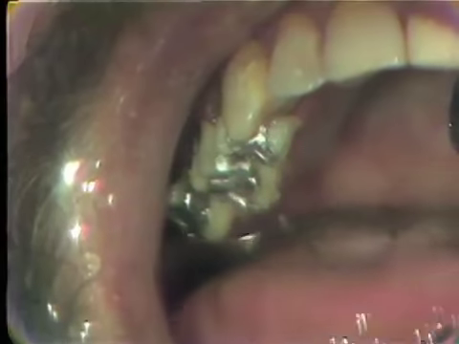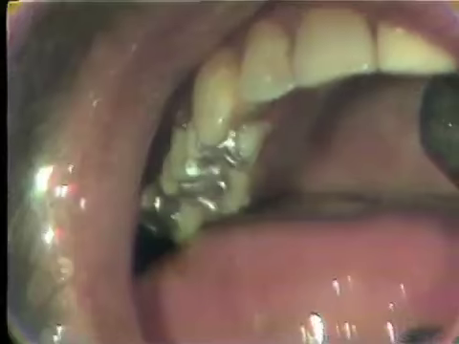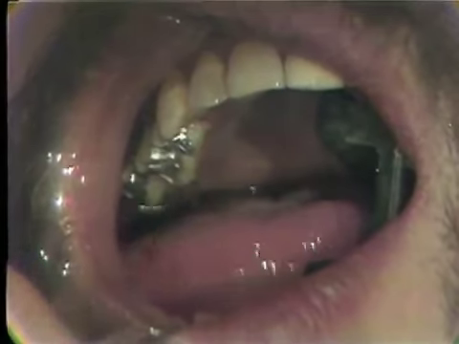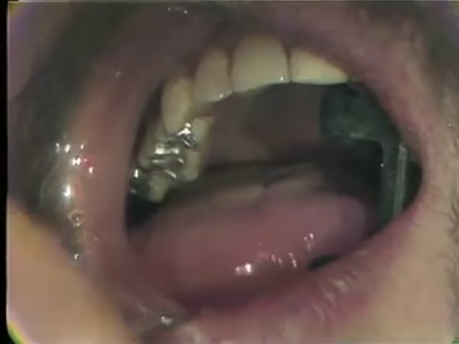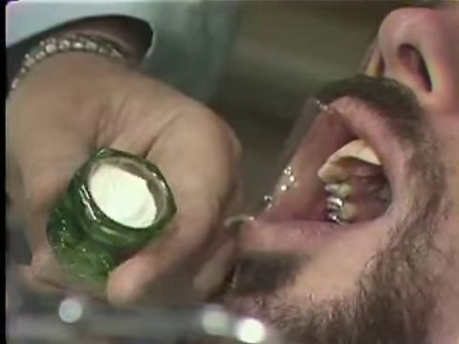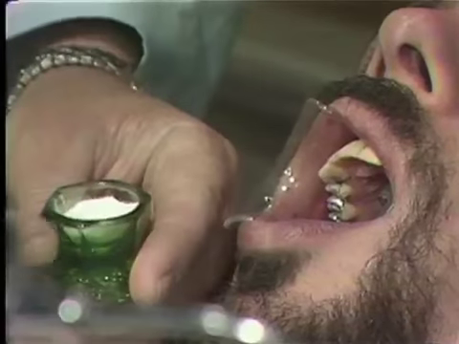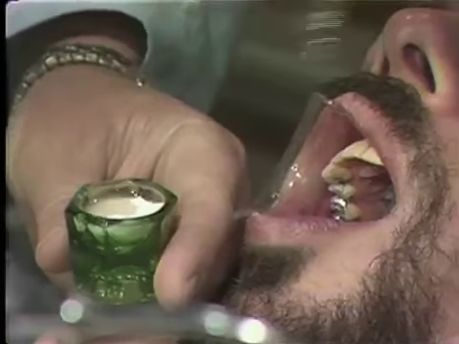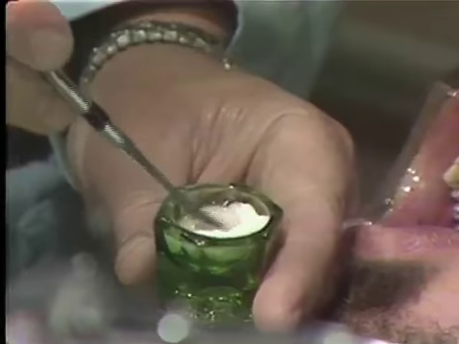We now go ahead and mix a liberal amount of Duralay in a dappen dish. This is a tooth-colored Duralay. You wet the Duralay.